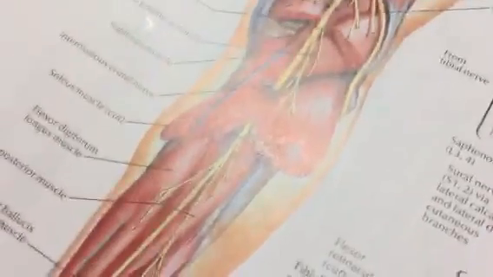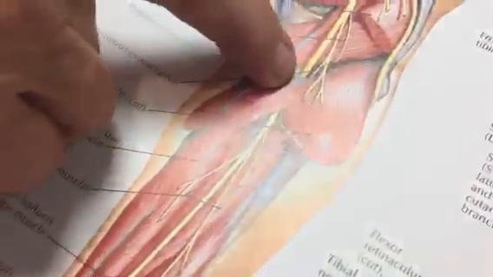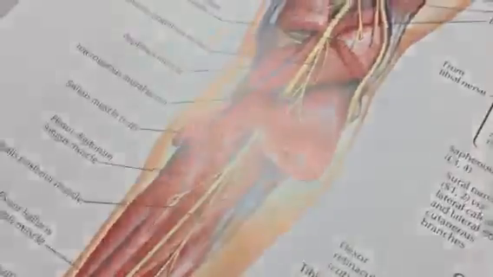So the tibial nerve is actually running right through. It can get pressed by the... That's just like the sciatic nerve in the piriformis, right? Right.